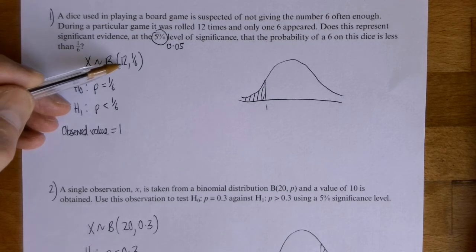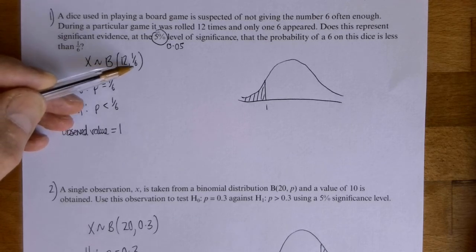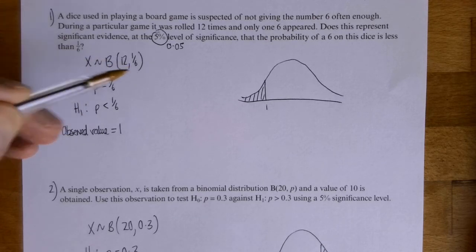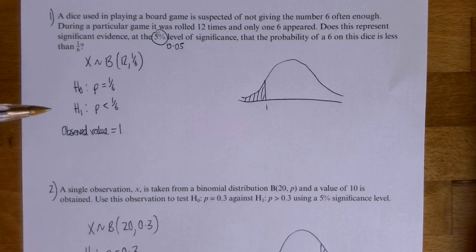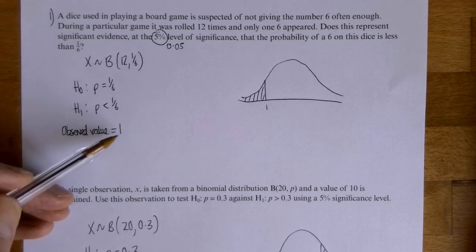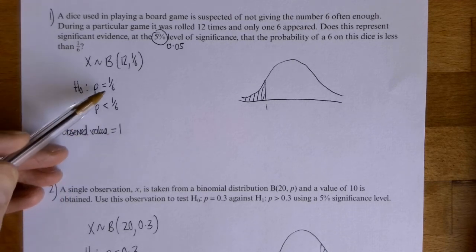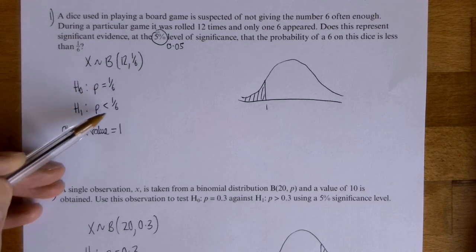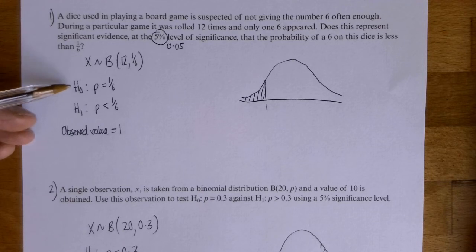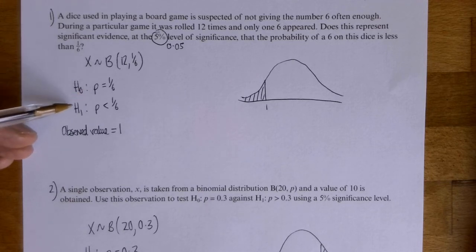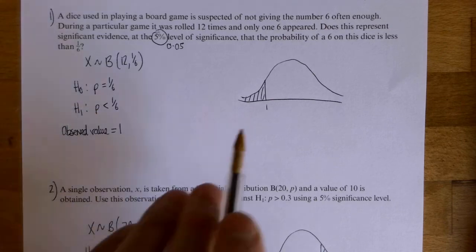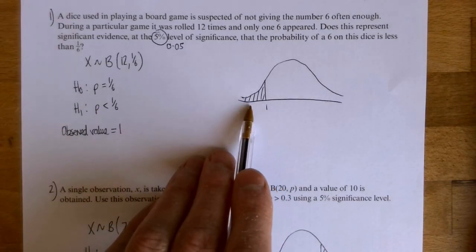We're rolling a dice 12 times, and the probability of getting a 6 is 1/6, classic binomial problem. But we've only had one number 6, so we're testing: is the probability a 6, or is there something dodgy going on? Is the probability less than 1/6? So null hypothesis, p is 1/6. Alternative hypothesis, p is less than 1/6. So we're looking at a lower tailed problem here.